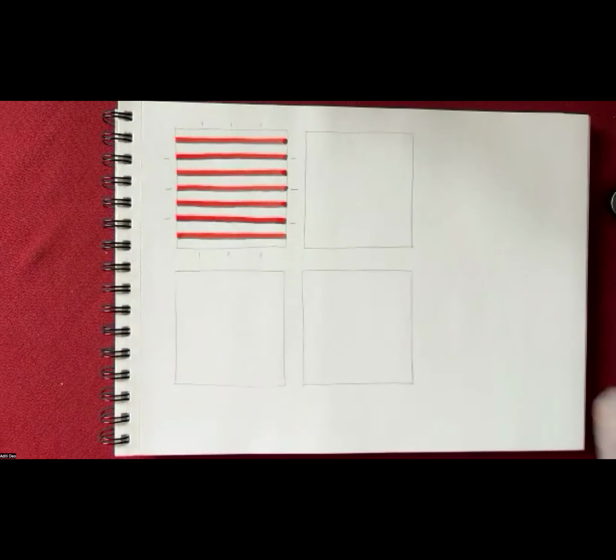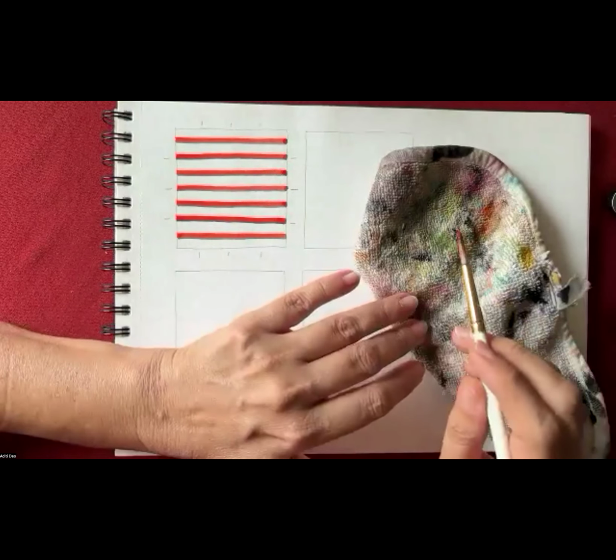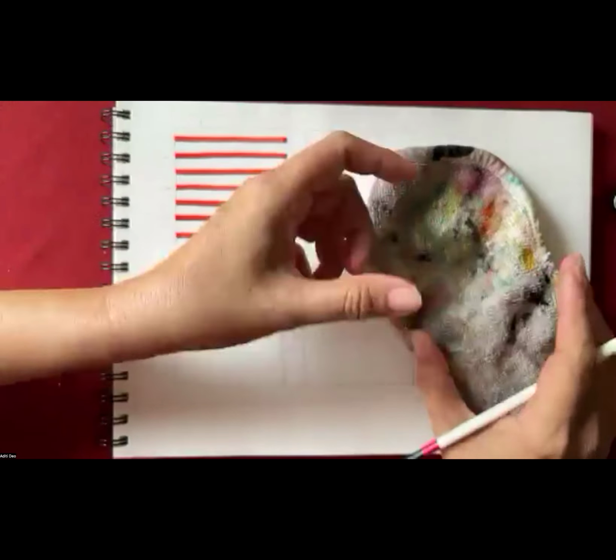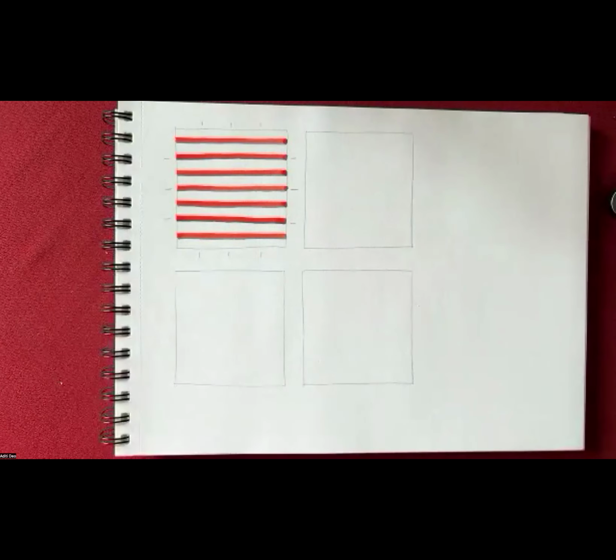And also keep a rag handy. If at any point you feel you've got too much medium or too much water, then just do a quick dab so that the brush is not too loaded. Otherwise, you will reach the other extreme.